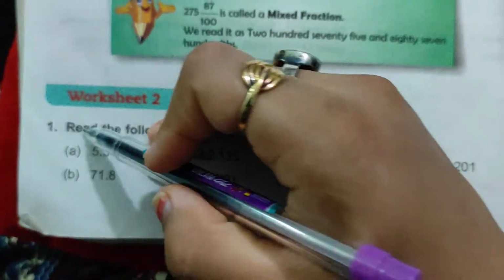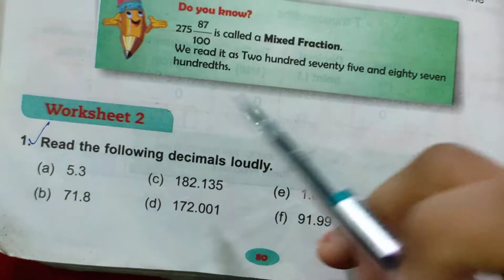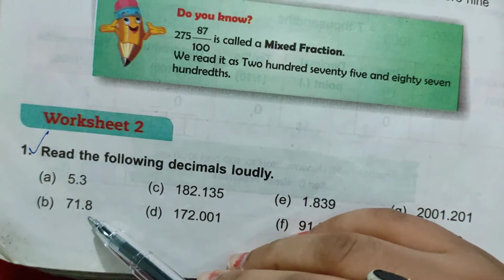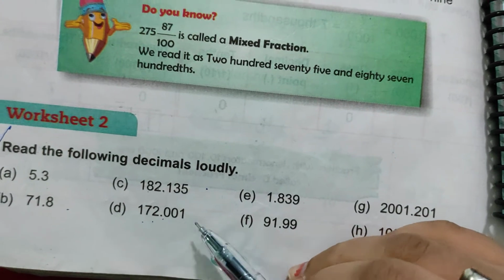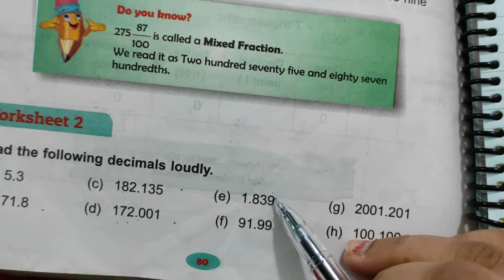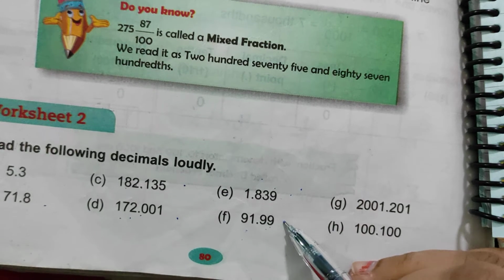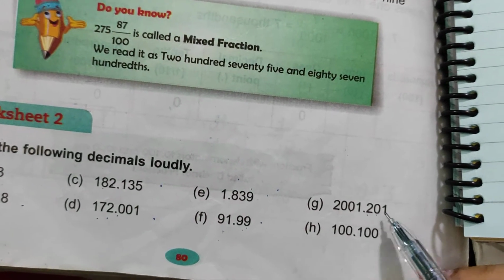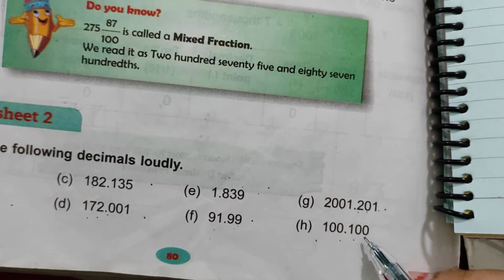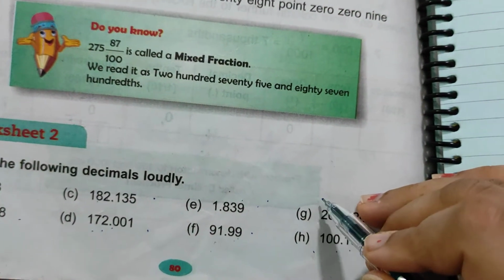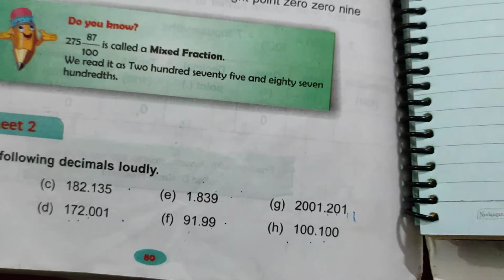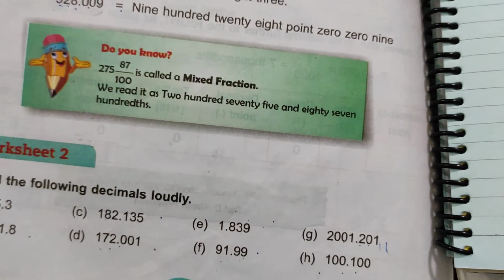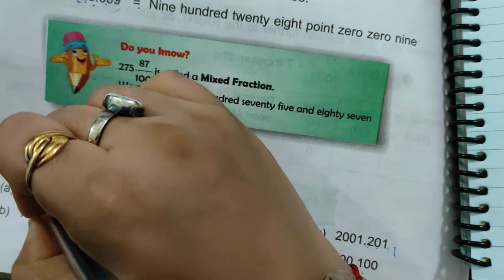Okay, in worksheet 2, question 1, we need to read them. So you can read them: 5.3, 71.8, 182.135, 172.001, 1.839, 91.99, 2001.201, 100.100. So while reading a number, we need to follow the rules that we need to read the whole number part as a whole, and we need to read the decimal part as separate digits. So you will read it on your own.